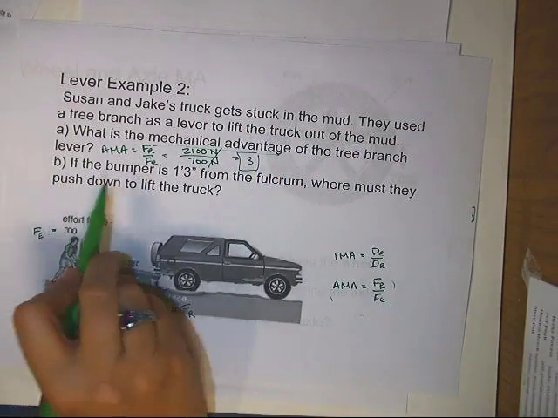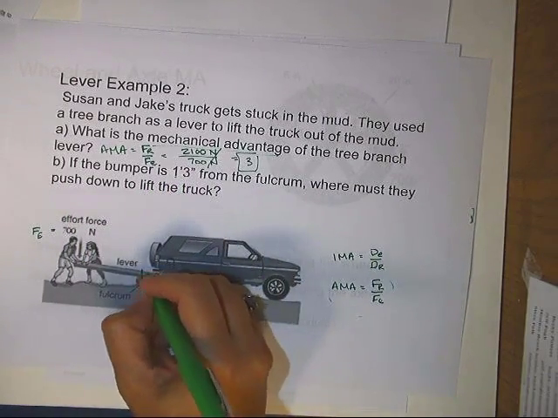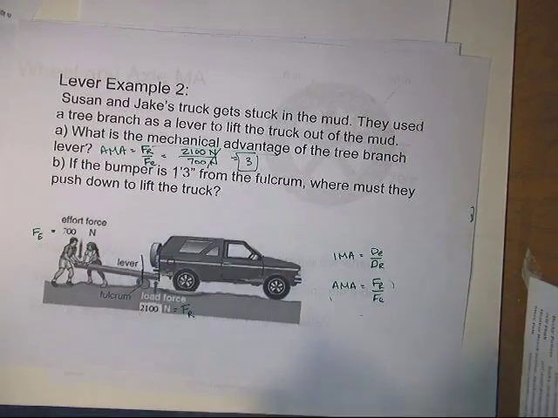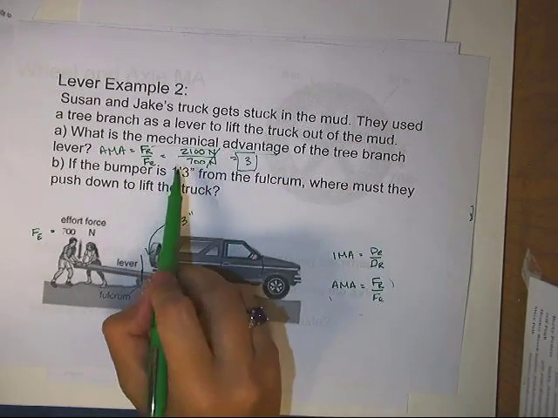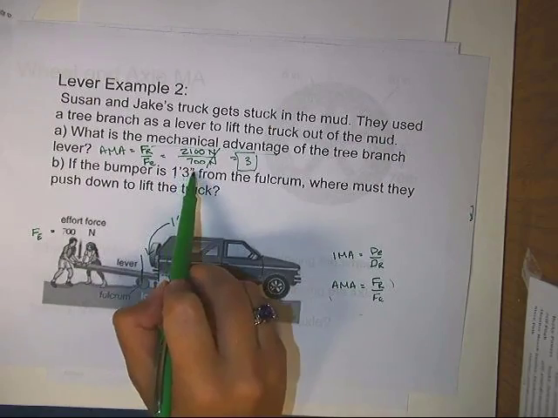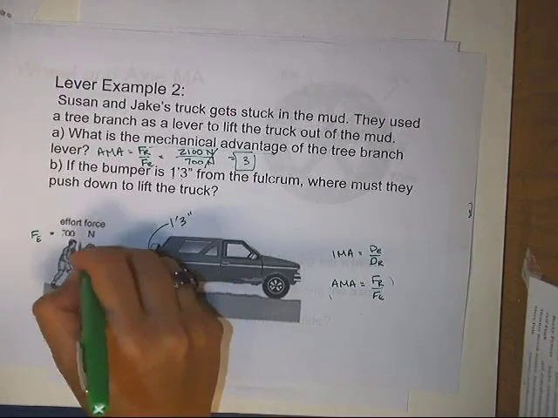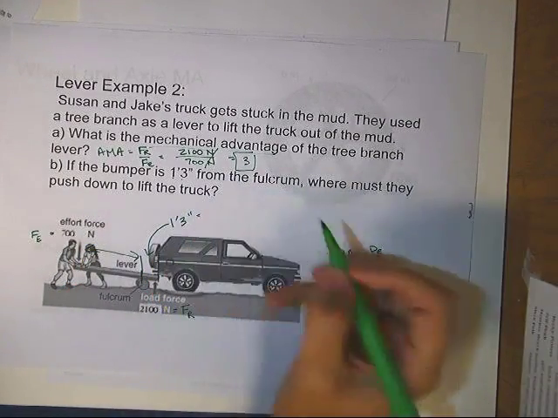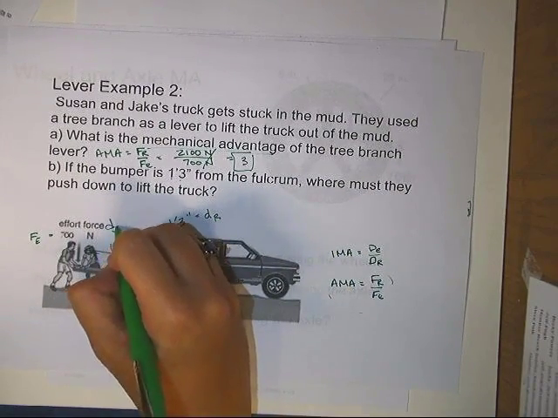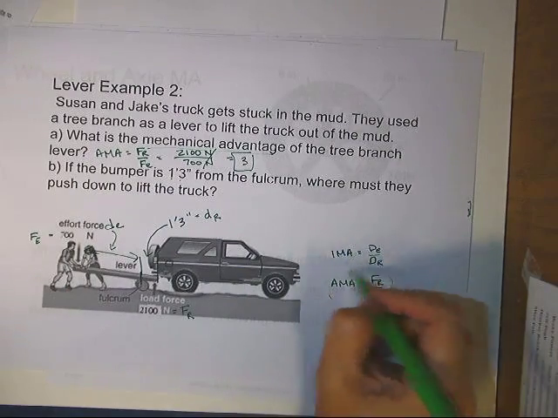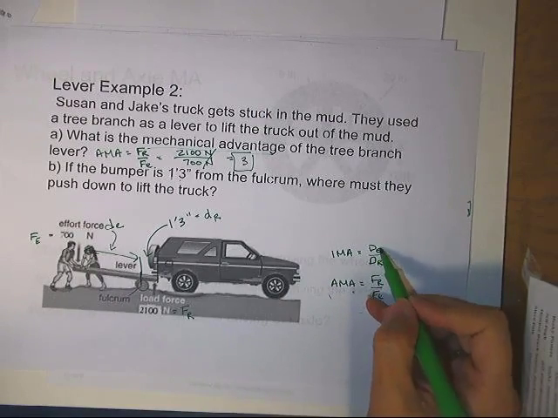Now on the next one it says if the bumper is 1 foot and 3 inches from the fulcrum. So that's right here. Here's my distance they told me in the problem. This is 1 foot 3 inches. And if you don't know, that's what those little symbols mean. And then it says, where must we push down? What is this distance? So this is my distance to the resistance, and I'm looking for the DE. So now I can use this formula. I know the IMA is equal to the AMA. I know the DR, so I can find the DE.